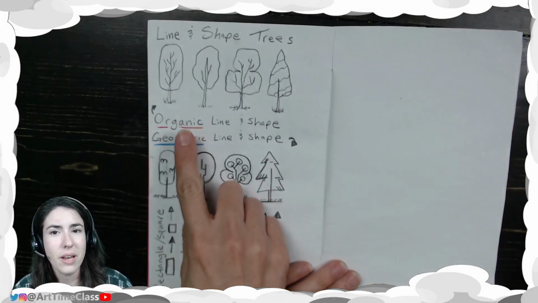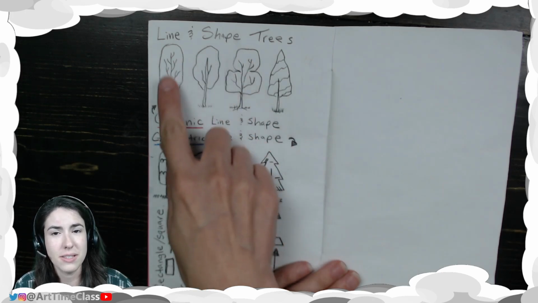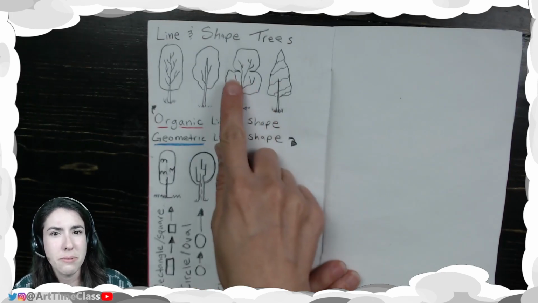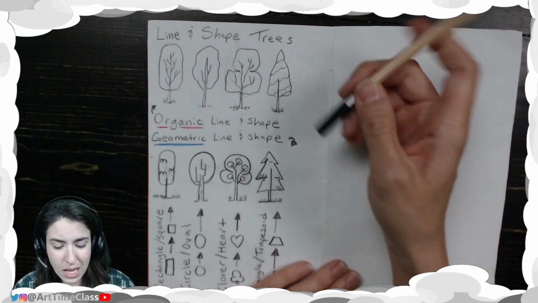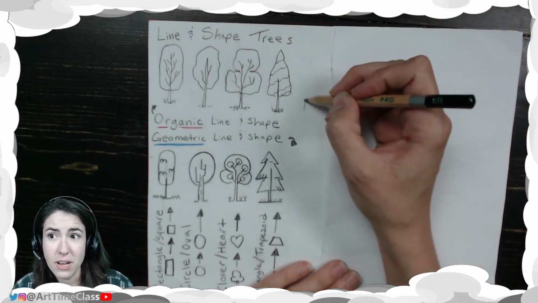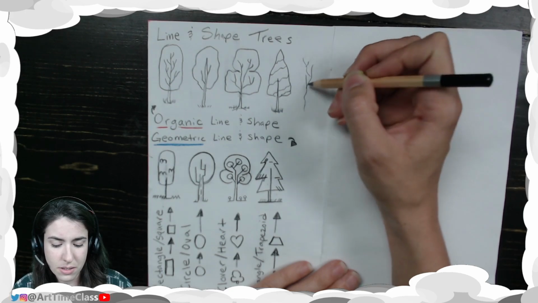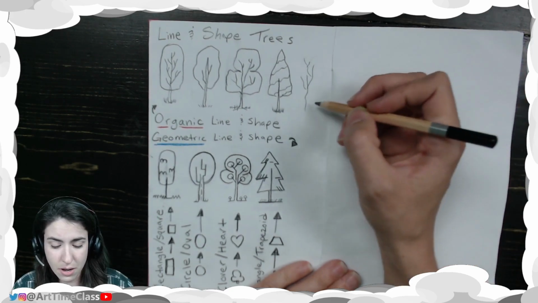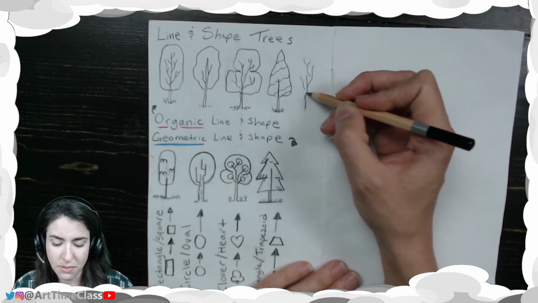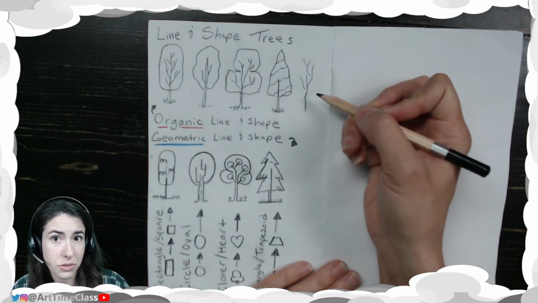You have organic lines, which are these up here. These types of lines are usually wiggly and are often found in nature. So when you draw a tree, wiggly lines is what we would normally see in real life. So this is the type of line you'll use often when drawing trees.